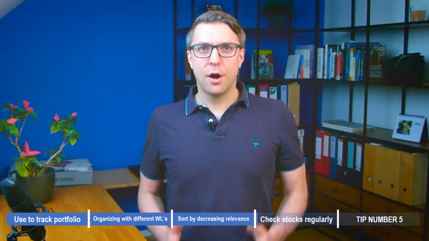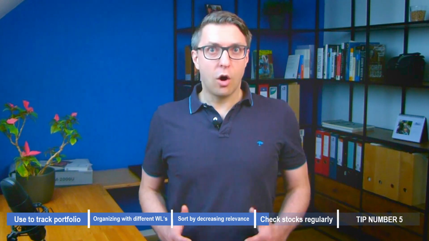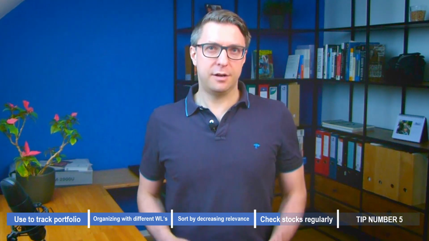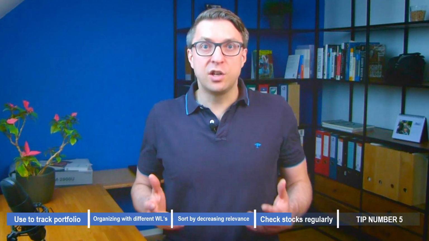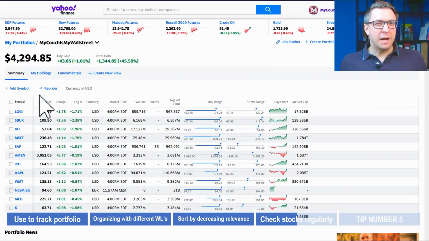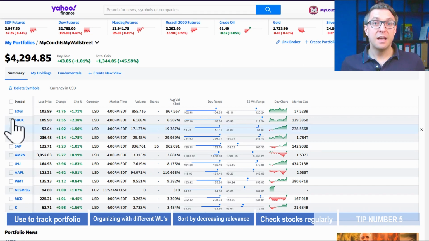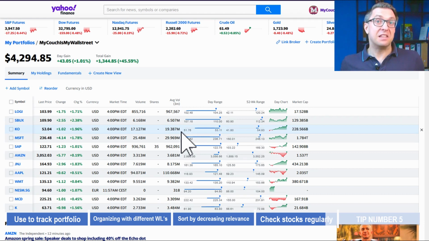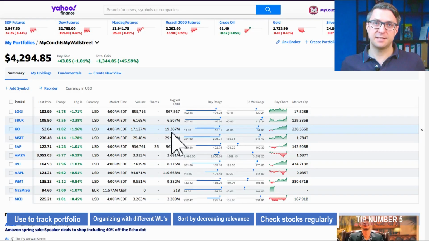Number 4. Regularly check if the stocks on your watch list are important to you. Over time, you will find further stocks and the watch list might become longer. The risk is that it becomes too long to actually have a good and efficient overview. When it is overloaded, you will not be able to get the information that you actually need quickly. Check from time to time the stocks on your watch list and delete them if necessary. Or put the less important stocks that you don't want to completely delete yet on a separate list.